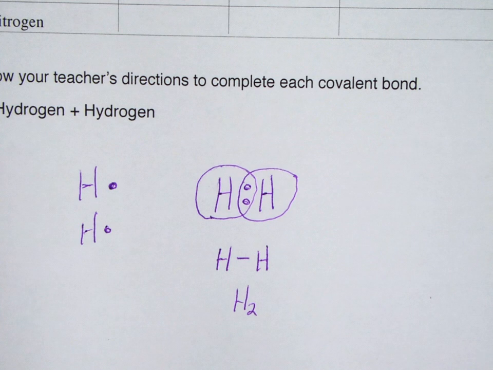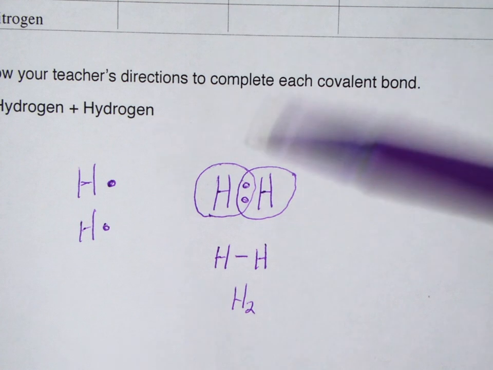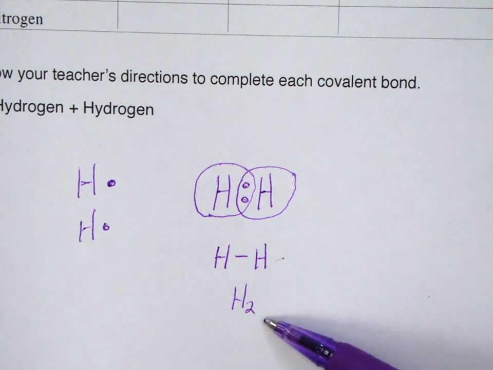So you have half a dozen of these where you're going to show the original Lewis dot diagrams, you're going to show the covalent bonding, you're going to show the bond diagram, and the formula.